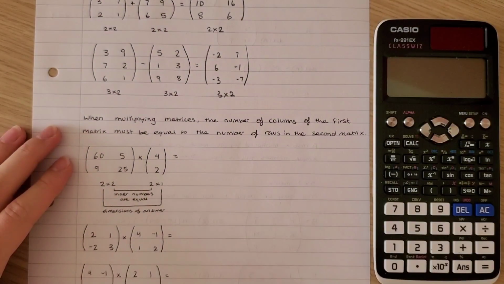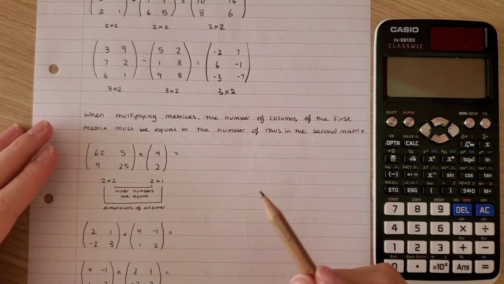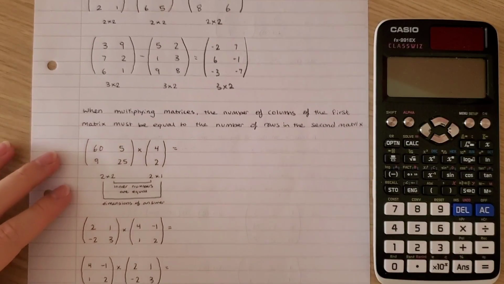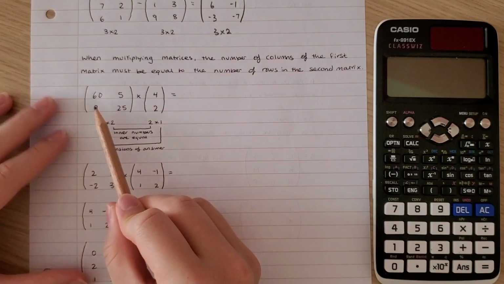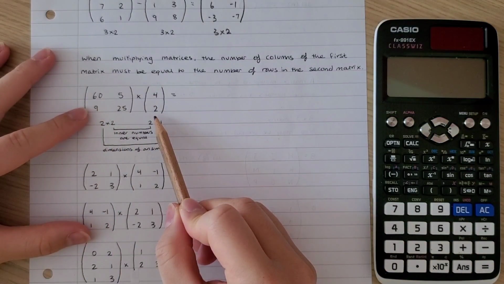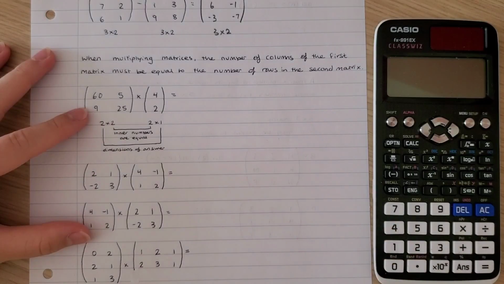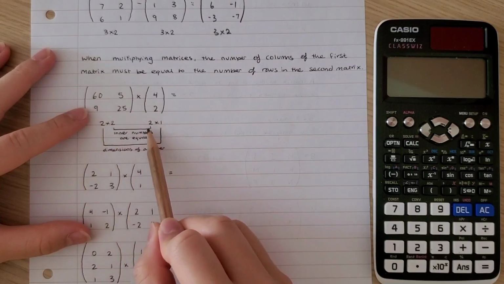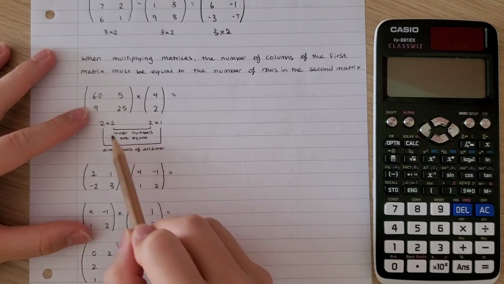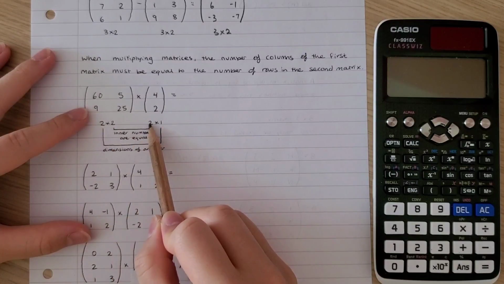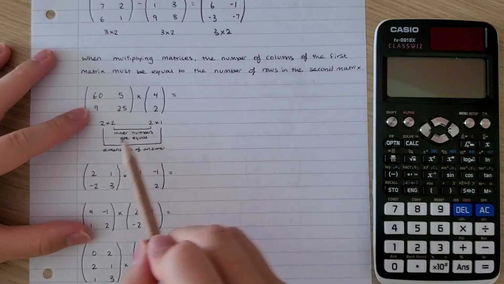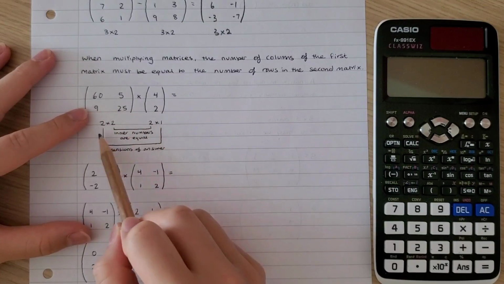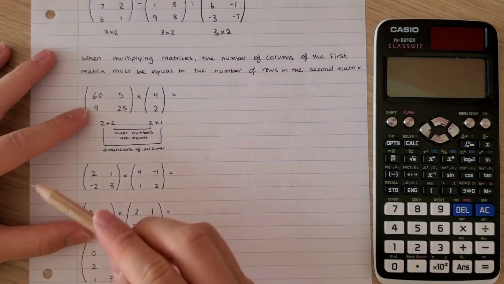So now we'll move on to multiplying. When you multiply matrices, the number of columns of the first matrix must be equal to the number of rows in the second matrix. So in this example, we have a 2 by 2 and a 2 by 1. A quick way to identify some of the properties is, if you write the dimensions, the inner numbers must be equal, right? So this is the number of columns and the number of rows. In order to multiply them, these two inner numbers must be equal. The outer numbers give you the dimensions of the answer.